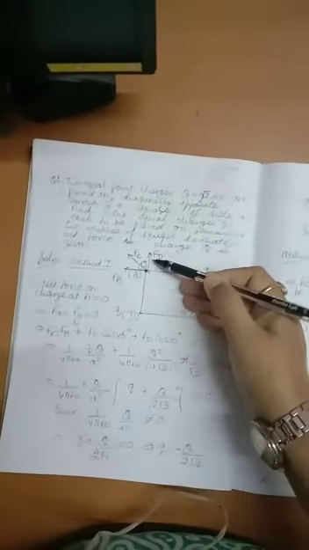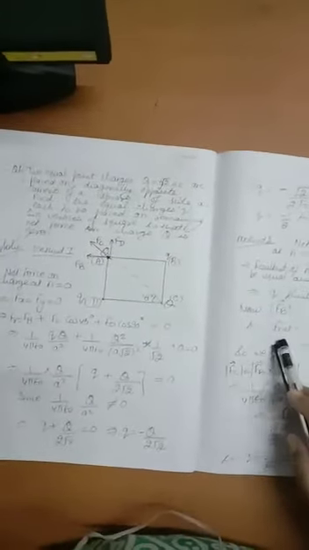So we conclude that if the net force has to be 0, then FC should be equal and opposite to the resultant of FB and FD. FB and FD are equal in magnitude, so we get F net will be FB into root 2. Then we calculate the value of FC.